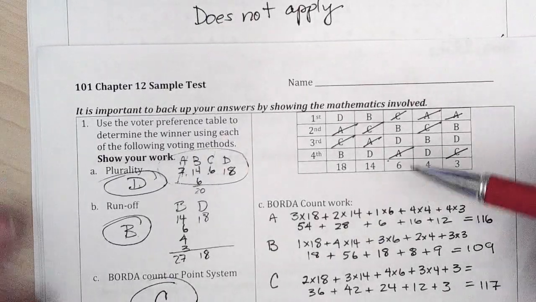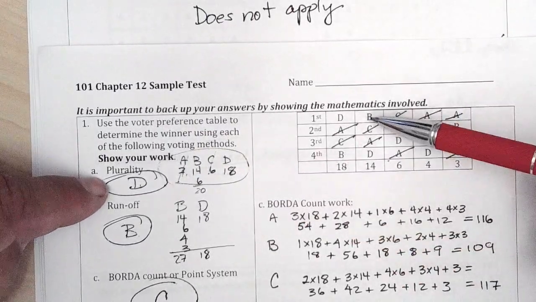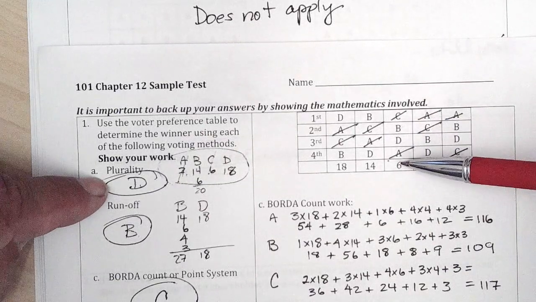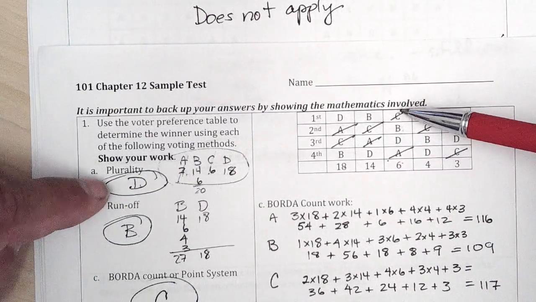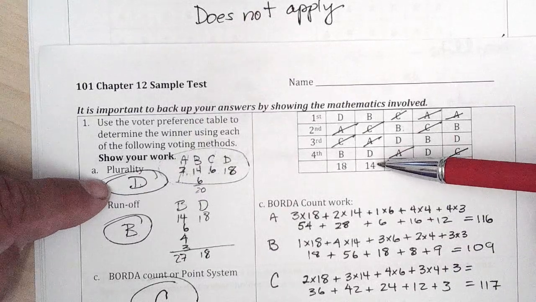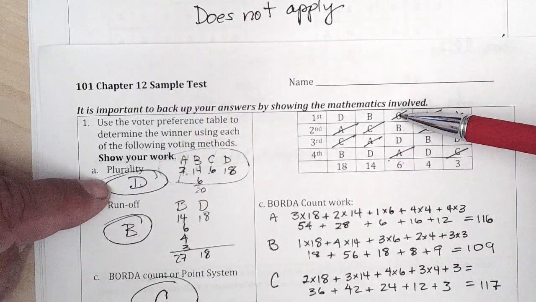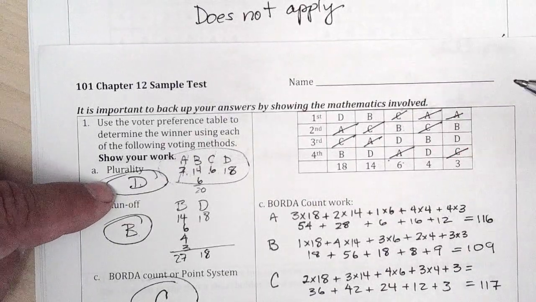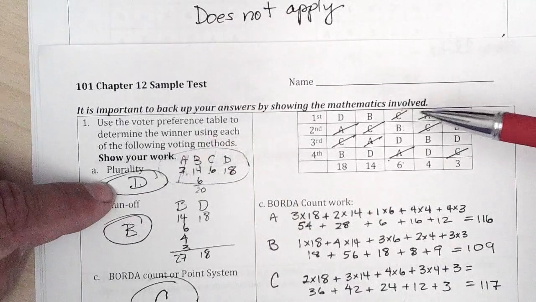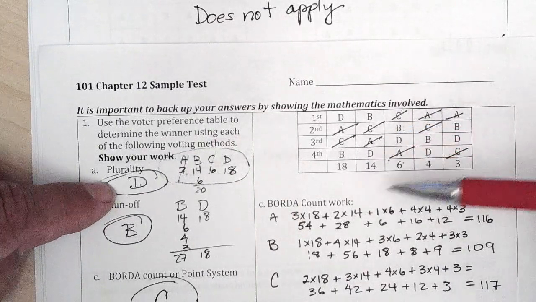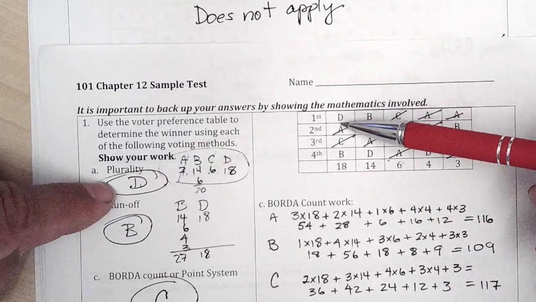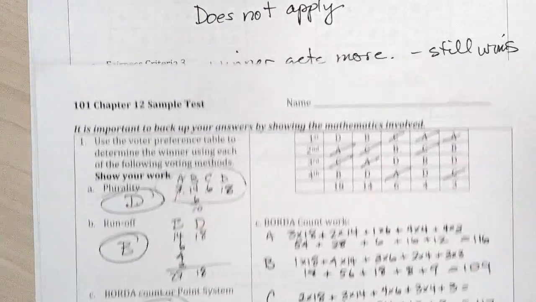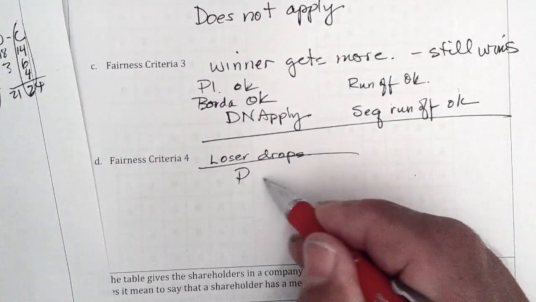So in plurality, if a loser drops out, it'll still be B versus D. Right now D wins, because it's D against B. But if C drops out, B would pick up 6 votes and B would win. So the plurality doesn't match.